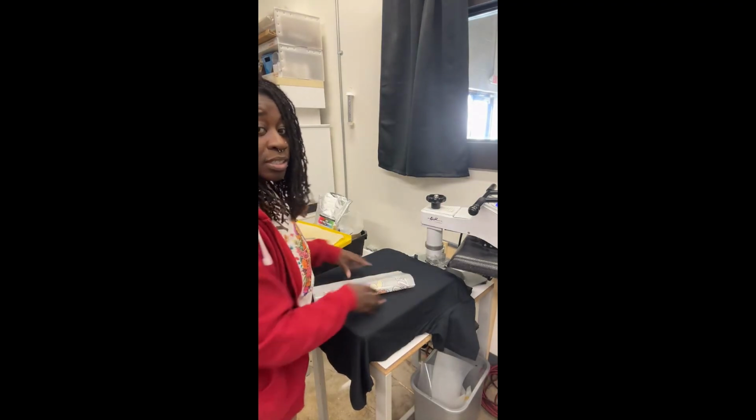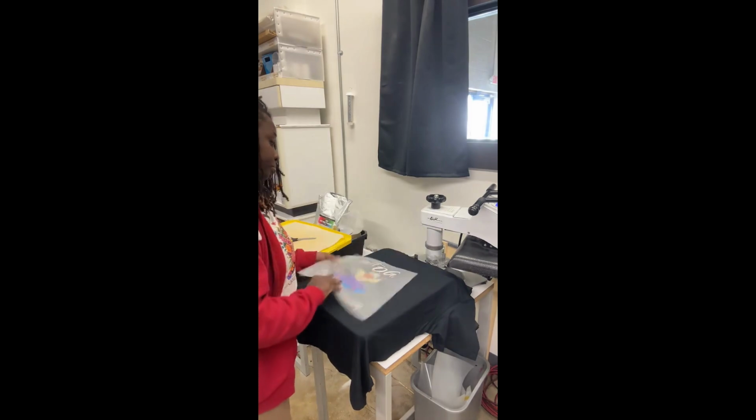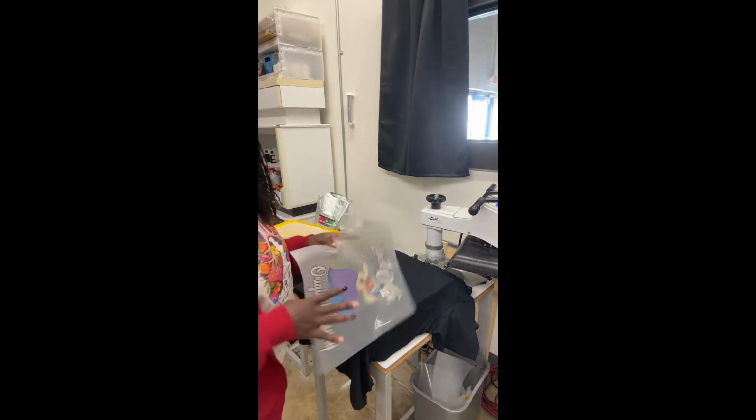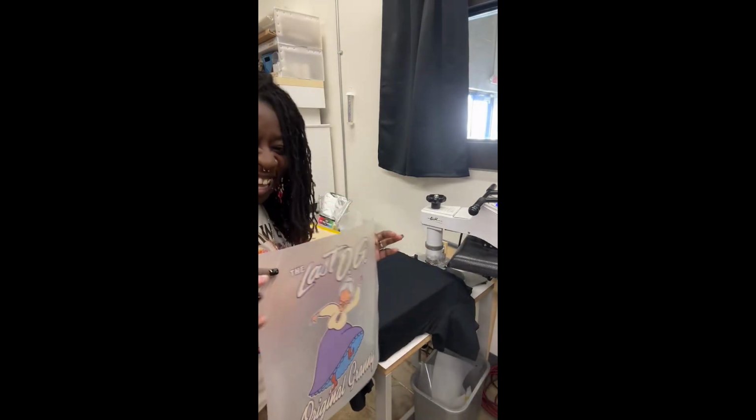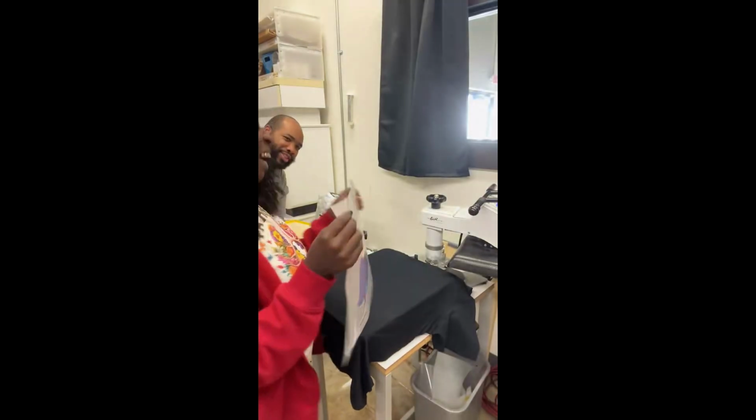So let me roll it first. This is just my quirky way of making sure my stuff is lined up. So I always, like I said, my quirky way.